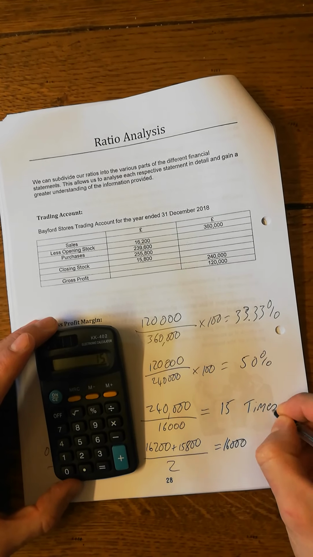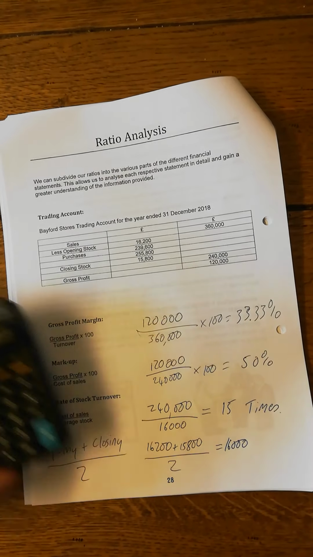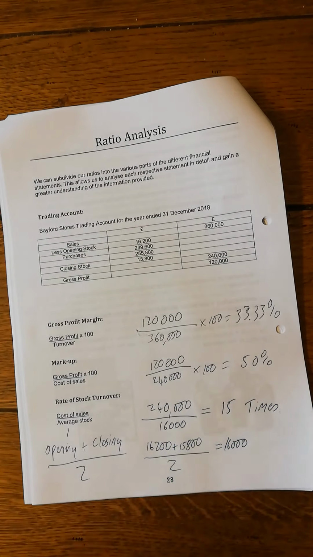It is important that you recognise within the ratios whether it's a percentage, whether it's times, etc. So that means that we change our stock 15 times during the year. So we buy our stock, we completely sell out, and then we have to rebuy it again 15 times during the year. Now, you want that number to be as high as possible.